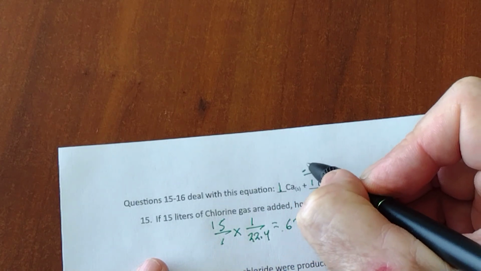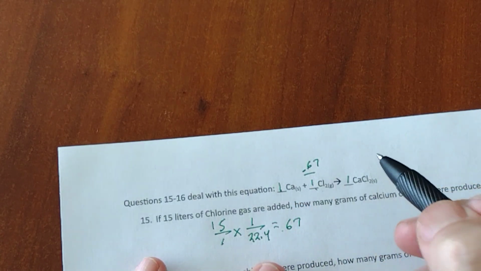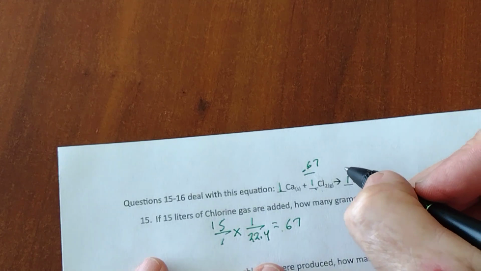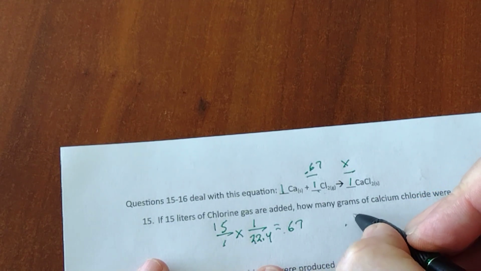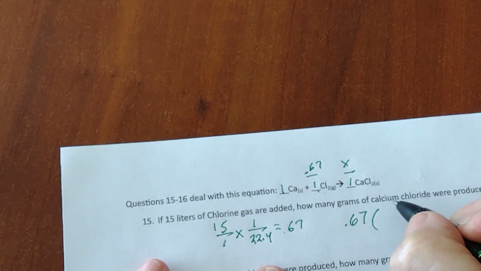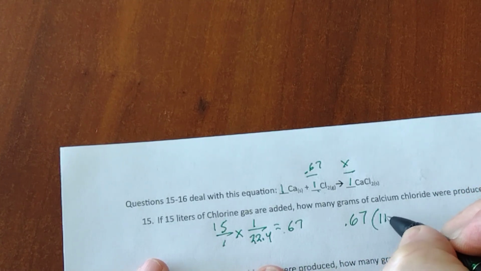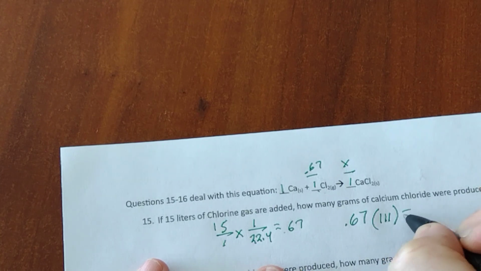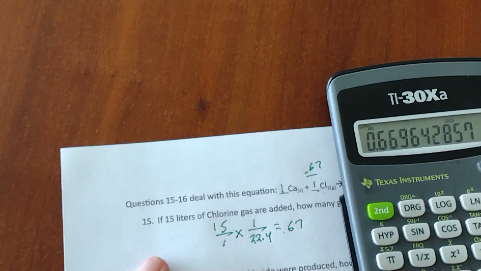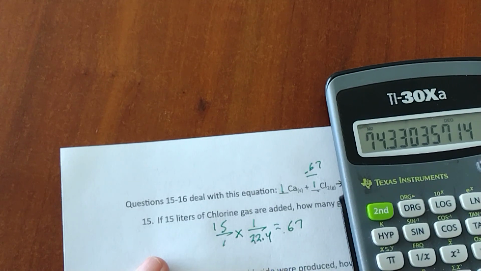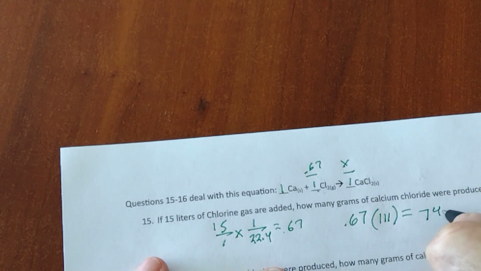So 0.67 is to 1 as how many grams of calcium chloride? X is to 1. So again, it's 0.67 moles. Calcium chloride is 111 actually if you add it up properly. 111 grams per mole times 0.67 is 74.3 grams.